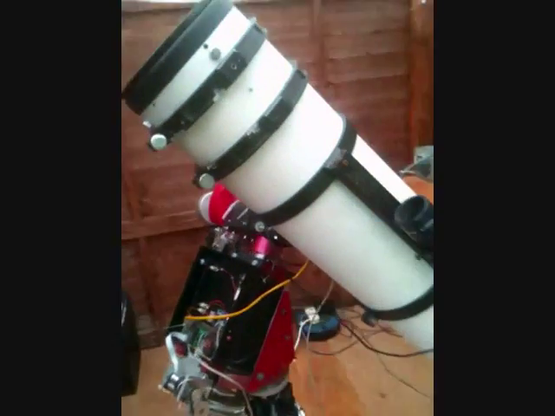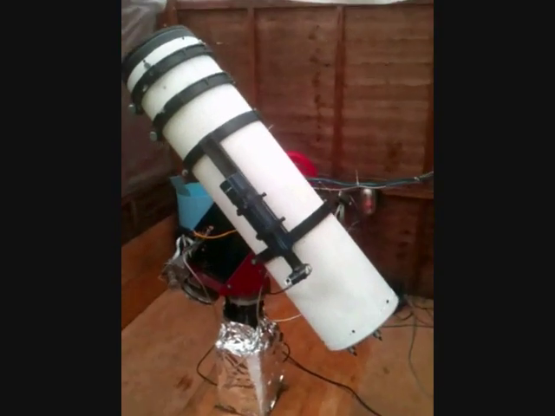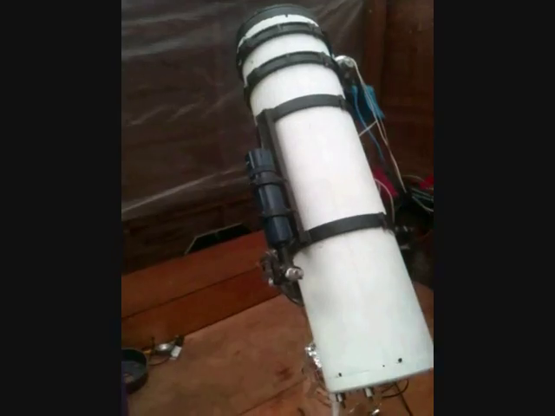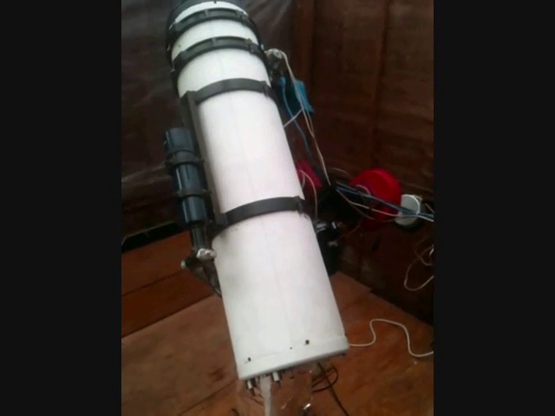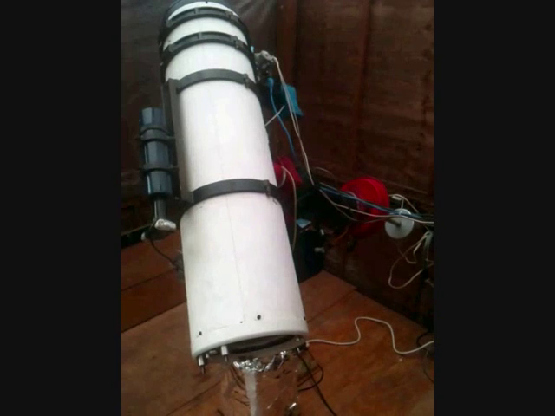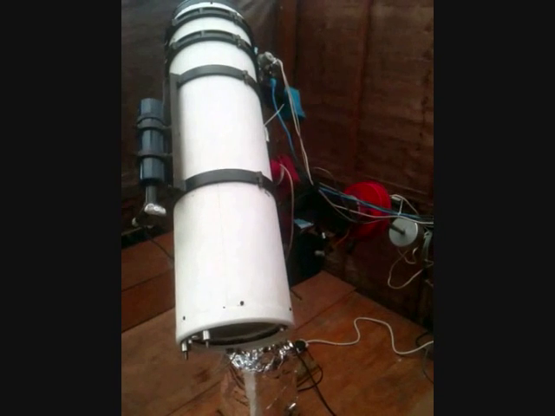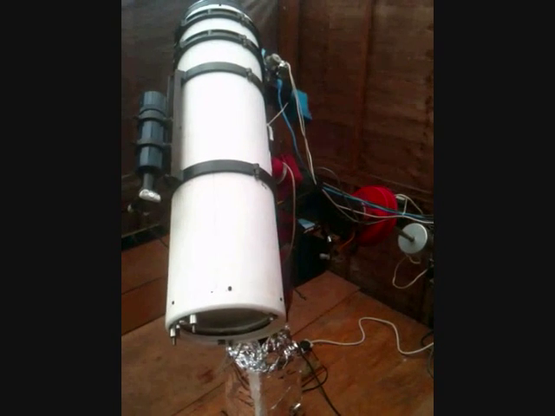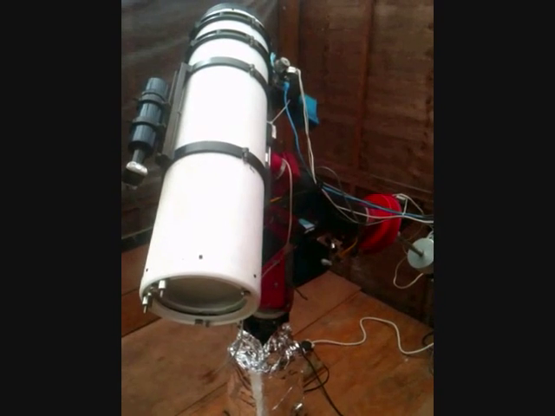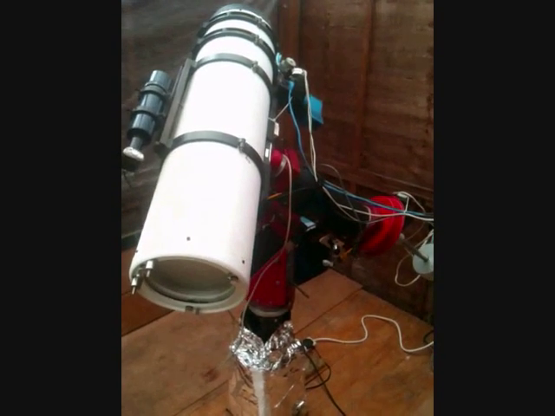We can now see the scope is going through its park routine. First of all, it moves the right ascension axis to the park position, and then it moves the declination axis. This is to prevent the telescope colliding with the pier during the park, which is a risk if the telescope has tracked a long way into the west.